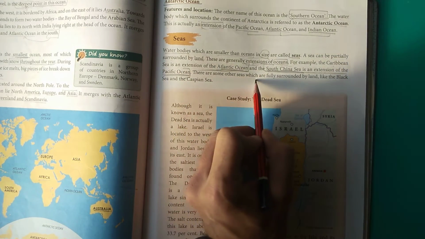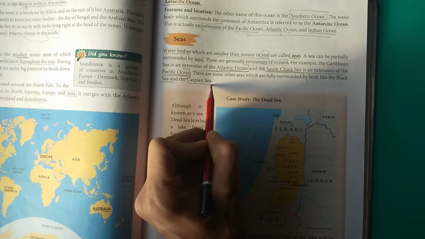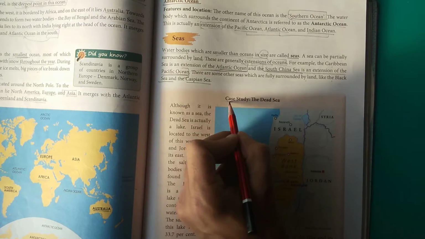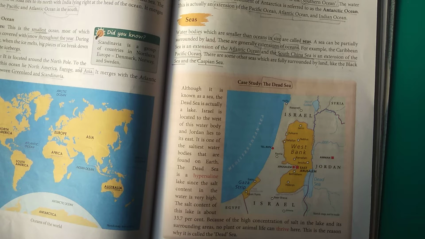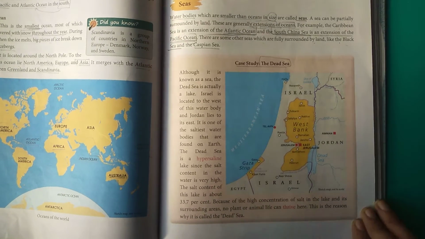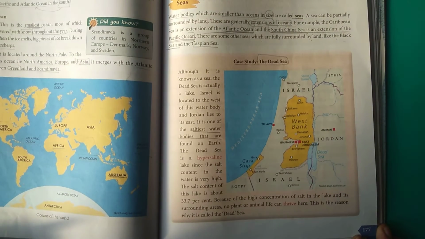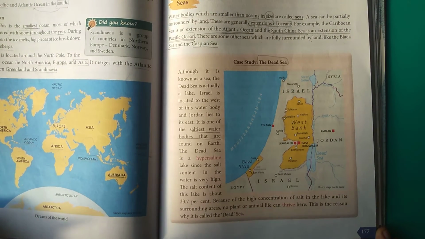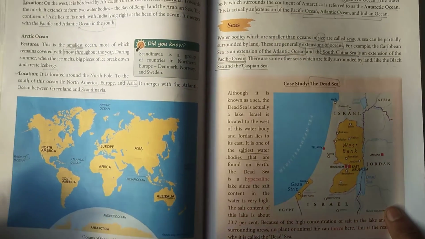There are some other seas which are fully surrounded by land, like the Black Sea and Caspian Sea. And this is the case study of the Dead Sea. What do you mean by Dead Sea? The Dead Sea is the sea which has a high proportion of salt. This is the saltiest water body found on earth. Our body can float in it. So this is the case study about the Dead Sea.